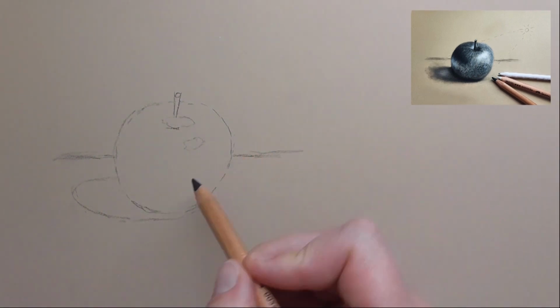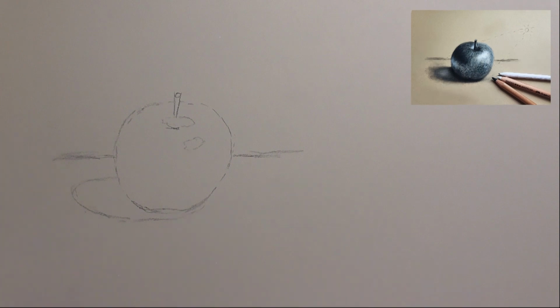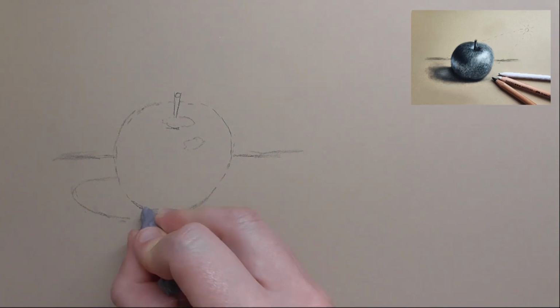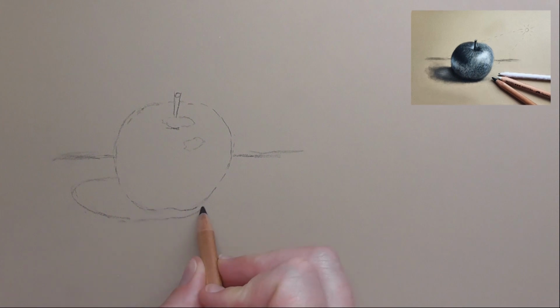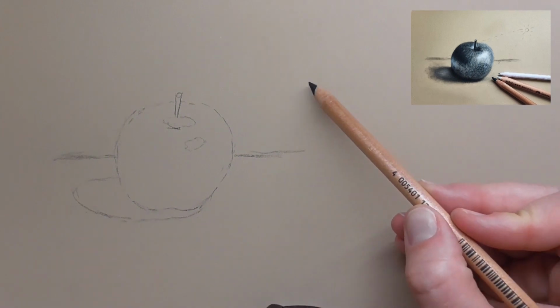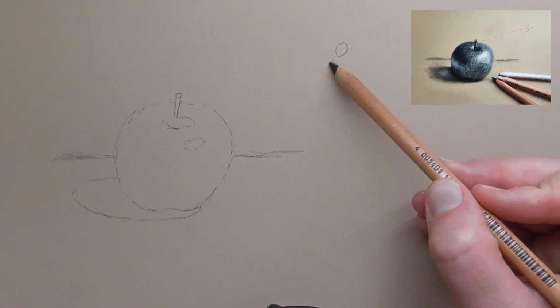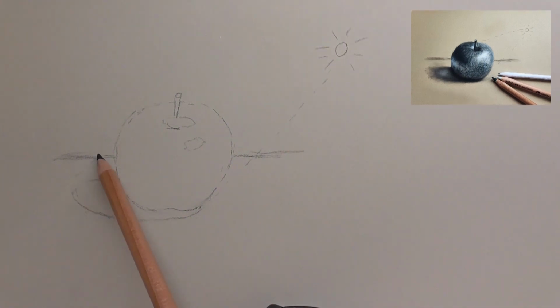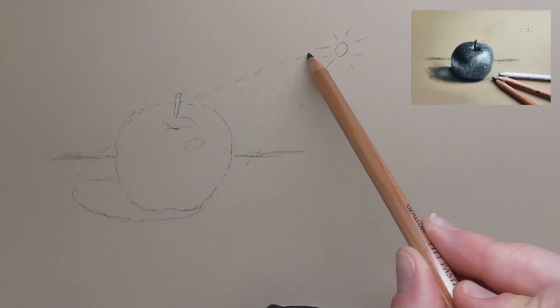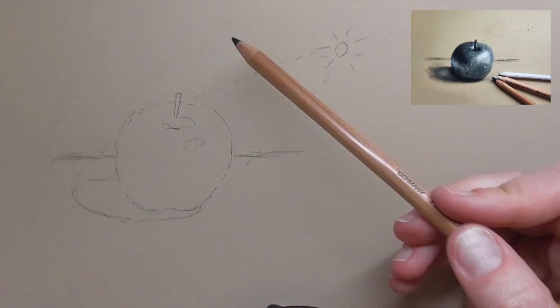If you have made mistakes, you can erase the lines with a kneaded eraser and just correct the outlines. Then I sketch in a sun, so that you see from what direction the light is coming, from the upper right part here.